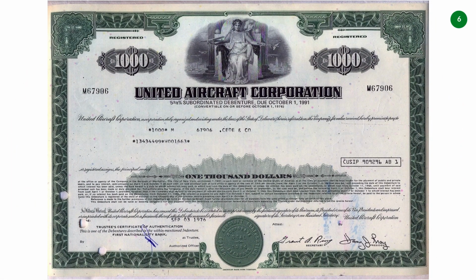Here's what a bond looks like. The United Aircraft Corporation is borrowing money. It's a $1,000 bond, so it pays $1,000 at the end, and all the terms are given here on this financial certificate.